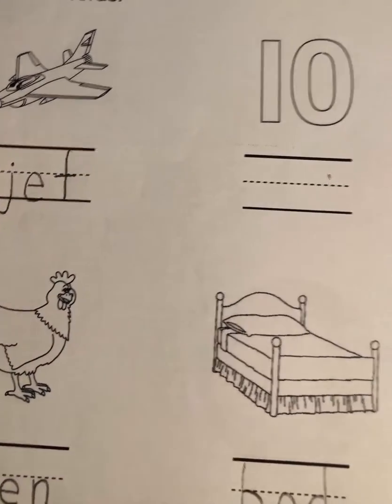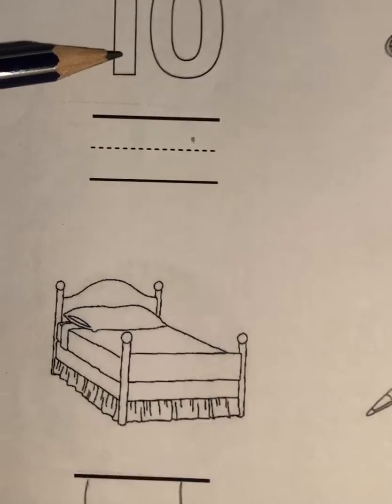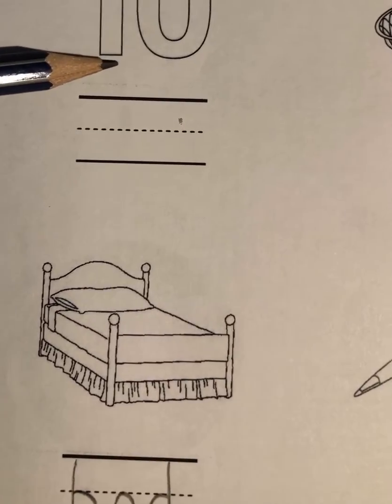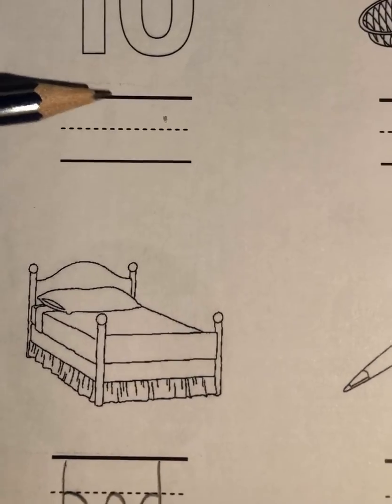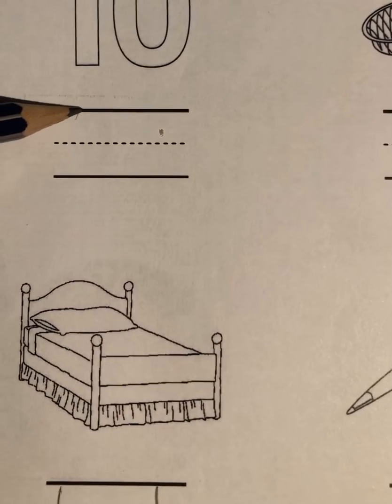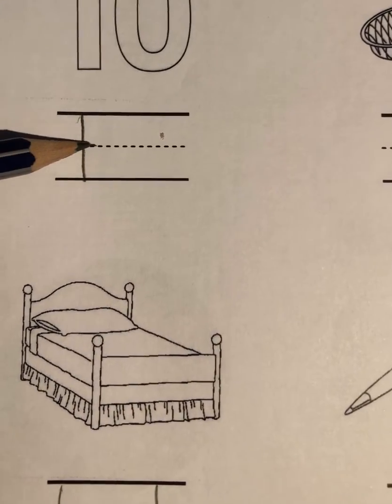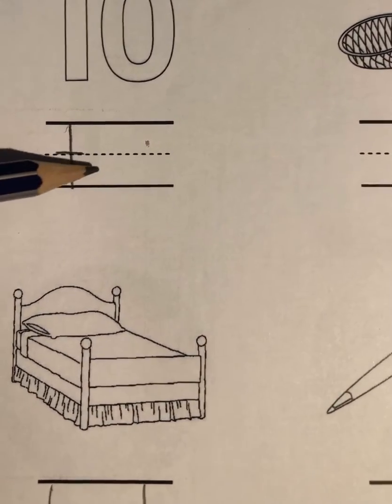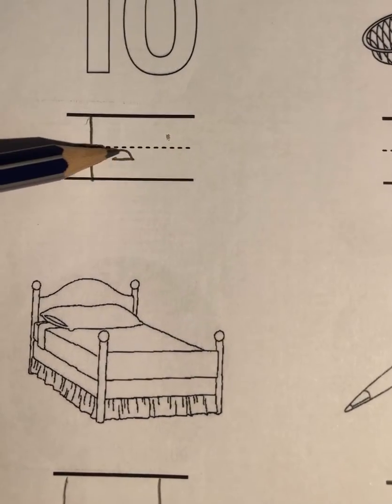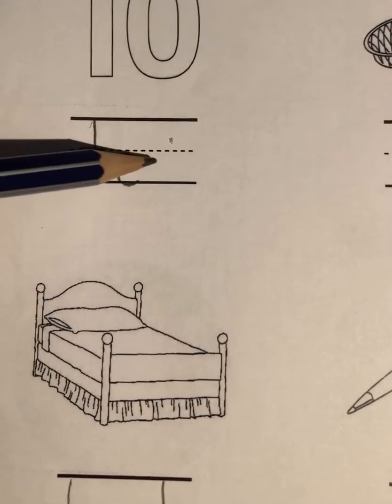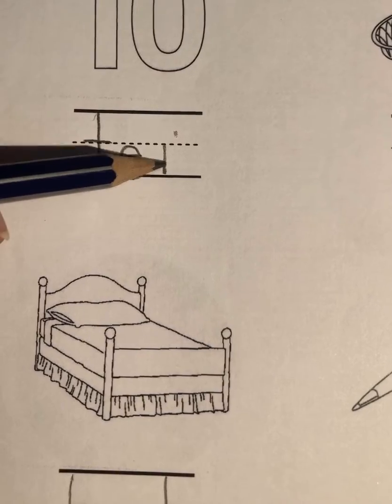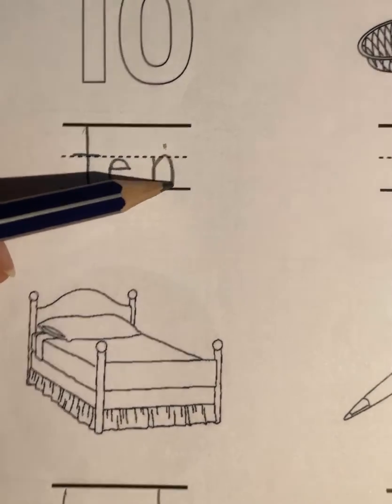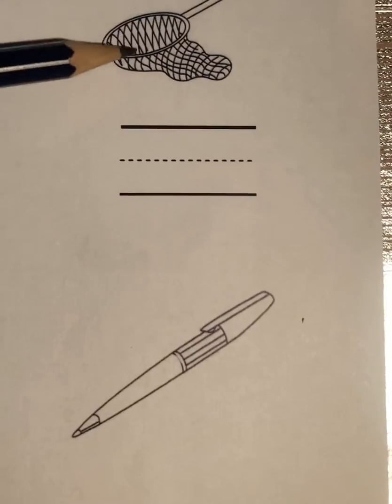Jet. The next picture is ten. What is the beginning sound for ten? T. T. You will write here T. And the medial sound is E. Ten. What is the ending sound? Ten. The next picture is net.